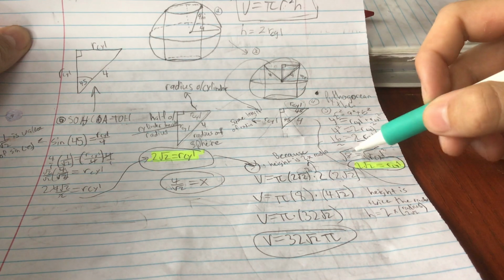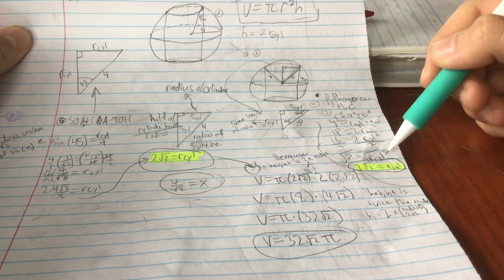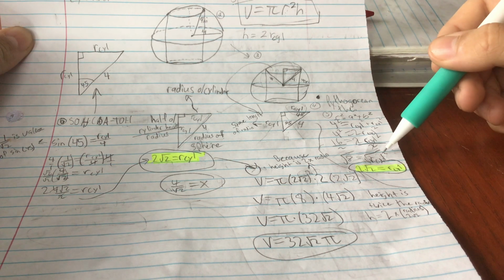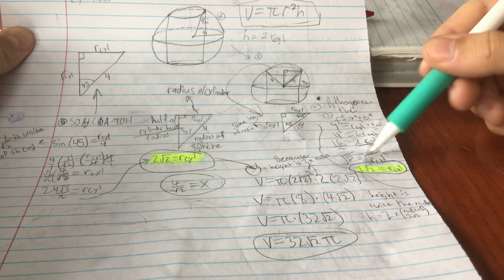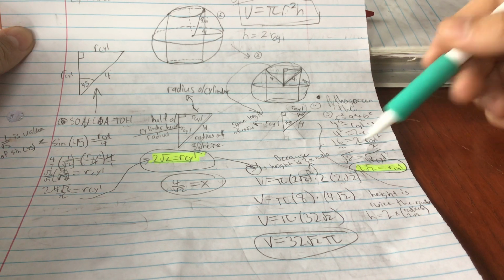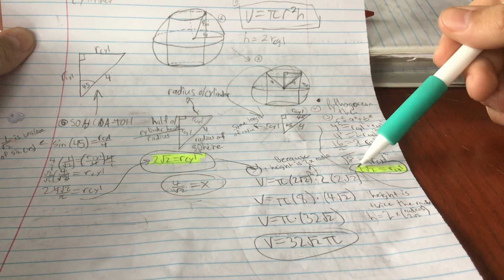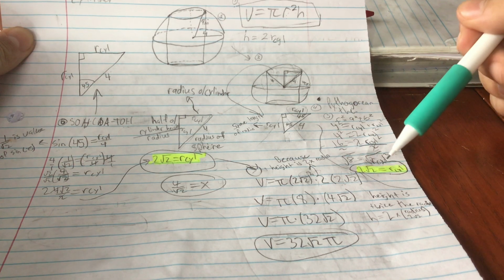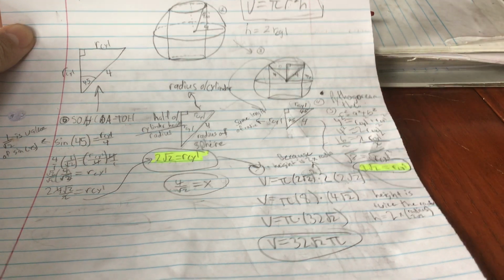Then I got 8 is equal to radius cylinder squared. To get rid of that squared, I need to take the square root of both sides. So that's what I did, and I got 2 square root of 2 is equal to the radius of the cylinder.